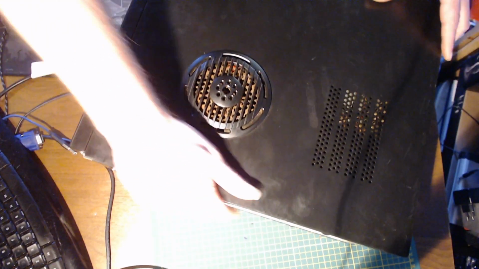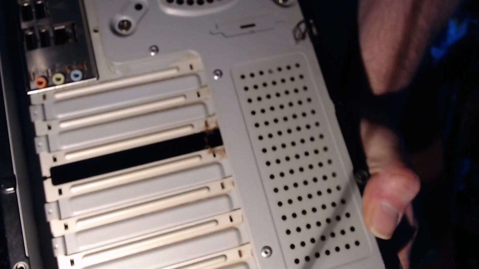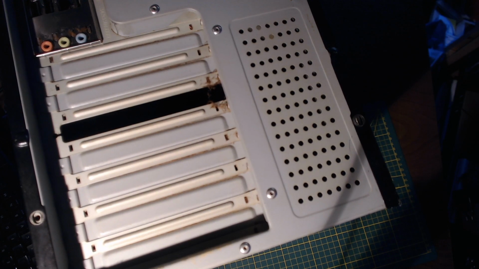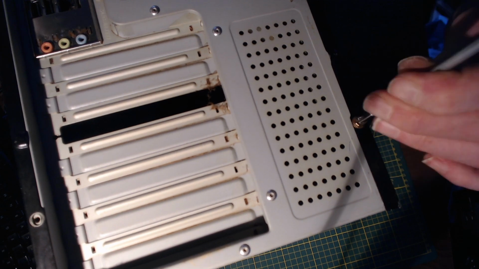Now it should fit a lot better. Touch it like this. Trying to find the right position. Let's see if I can actually level this a bit.